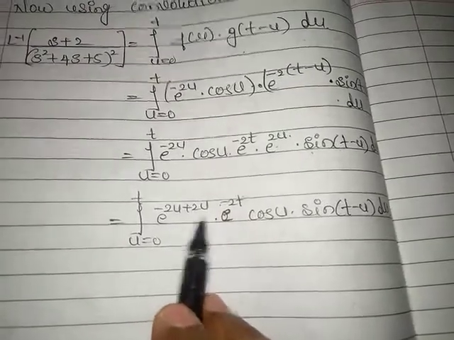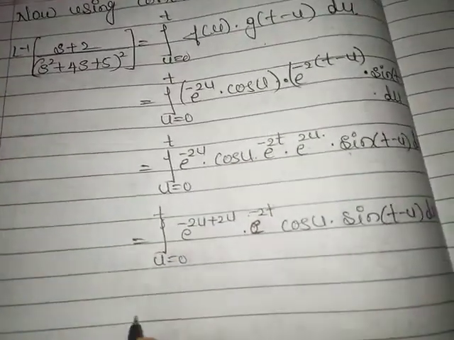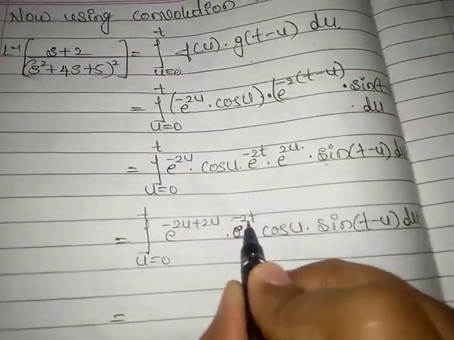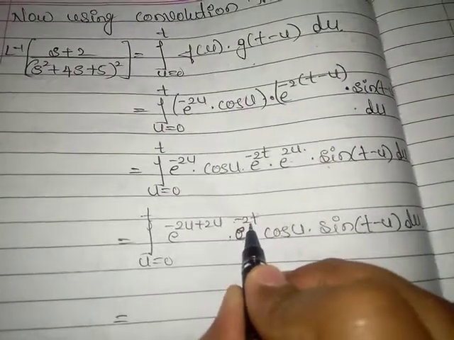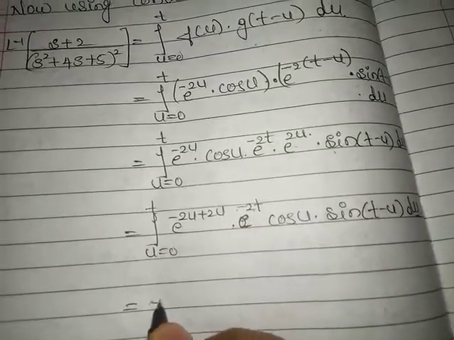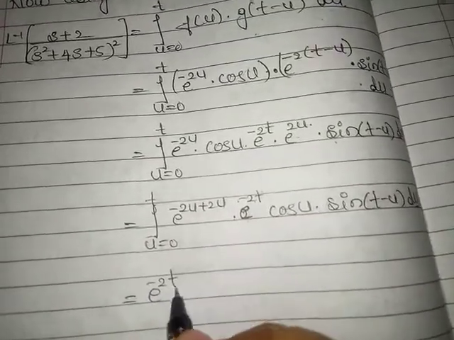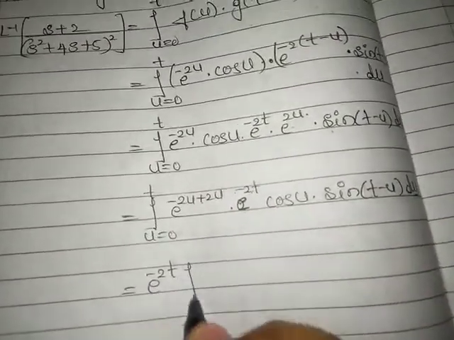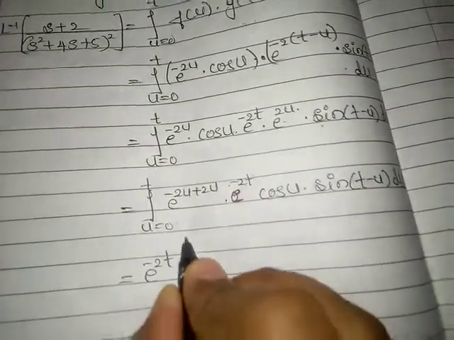Minus 2u plus 2u will be 0, and e raised to 0 is 1, and e raised to minus 2t is constant because here we are integrating with respect to u. Therefore take the constant e raised to minus 2t outside the integration, with u from 0 to t.